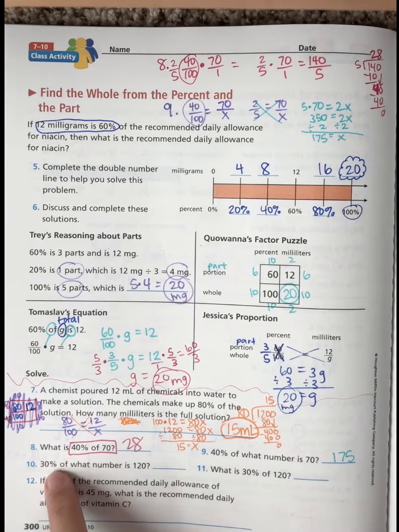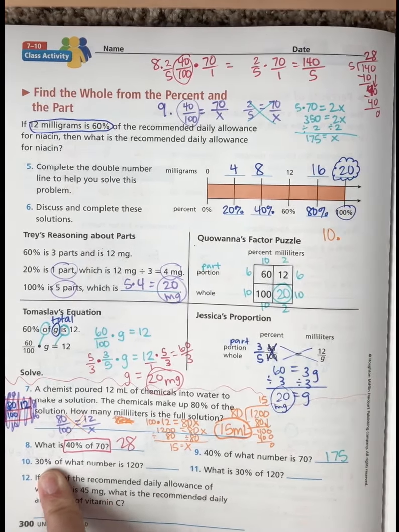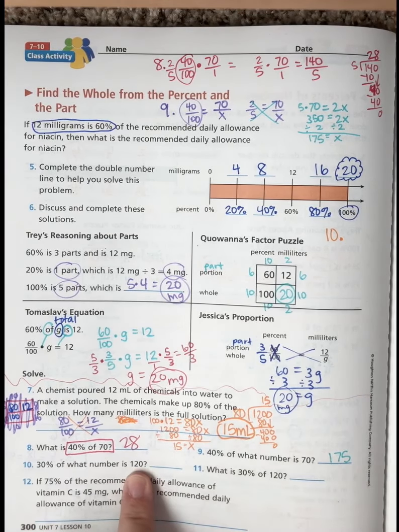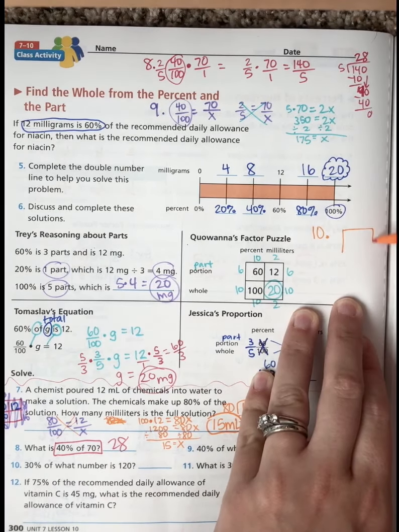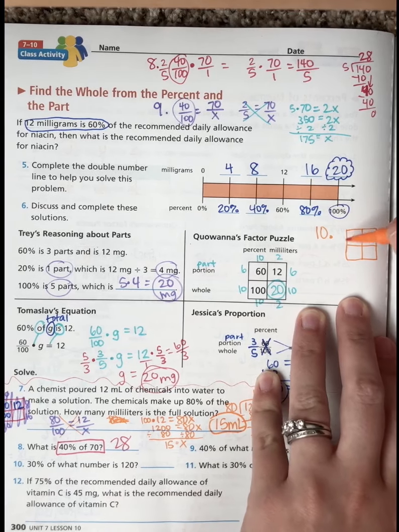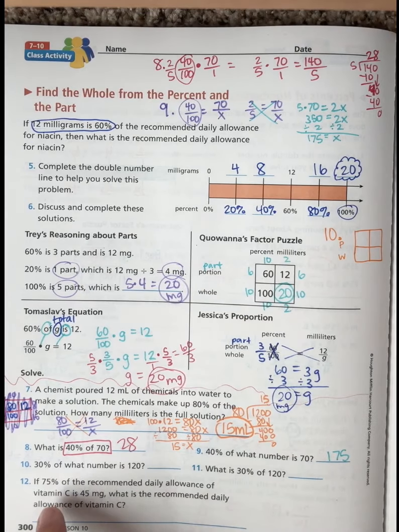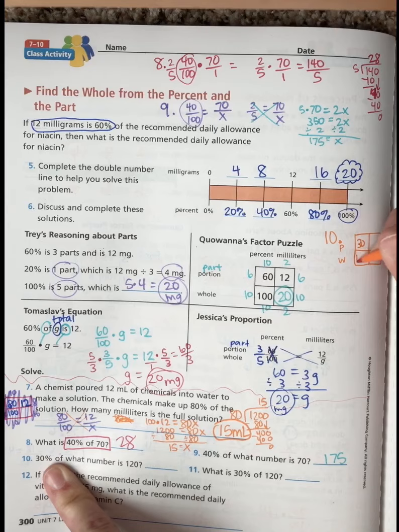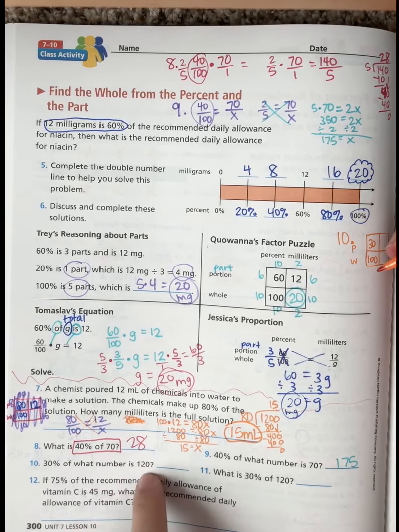So for number 10, I'm going to do that right here. Number 10: 30% of what number is 120? Those numbers look pretty good to me. I'm going to try a factor puzzle. Maybe I won't mess it up again. Okay, so I'm going to do my part and my whole, and I'm going to do my percent, 30 out of 100, that's my part and my whole. 30% of what number is 120?